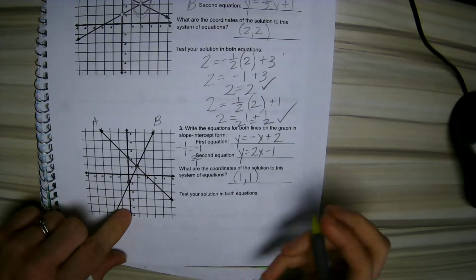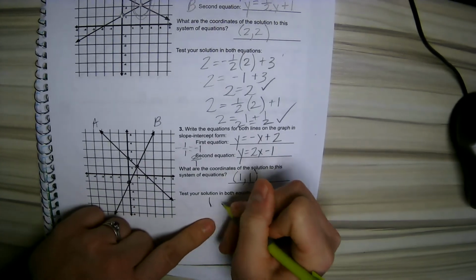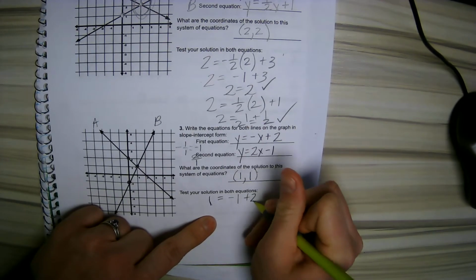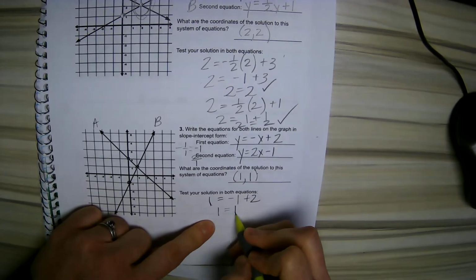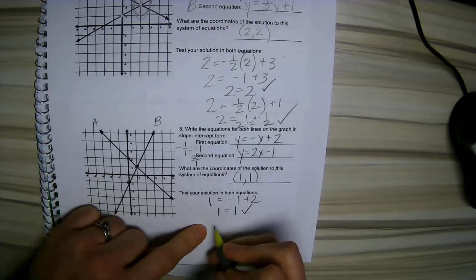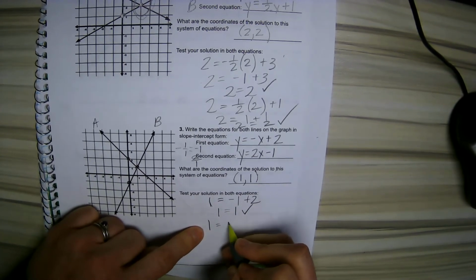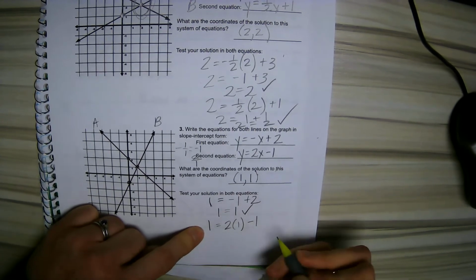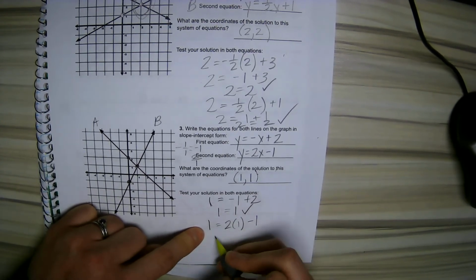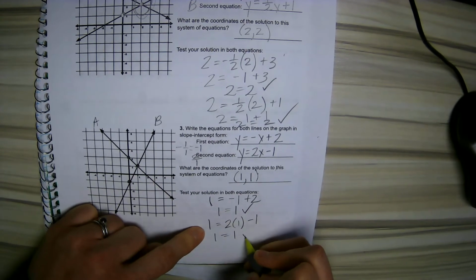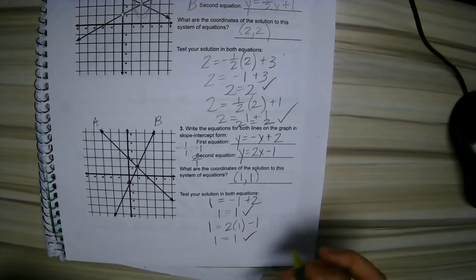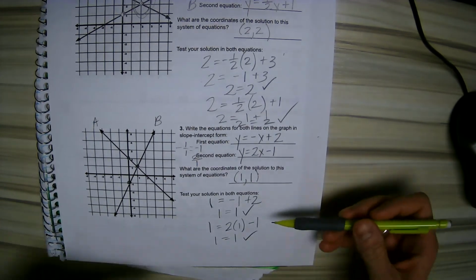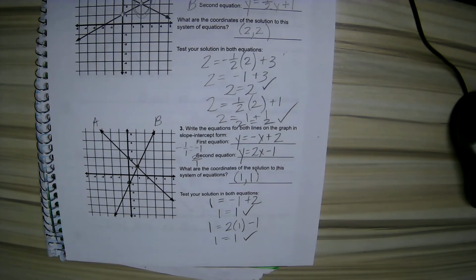If we were testing our solution, we'd say 1 equals negative 1 plus 2. So 1 equals 1. It works in the first one. And 1 equals 2 times 1 minus 1. So that's just 2 minus 1 is 1, right? 1 equals 1. So it works in the second. As you can see, we're going to find the point of intersection to find the solution, and then we're going to test that solution.